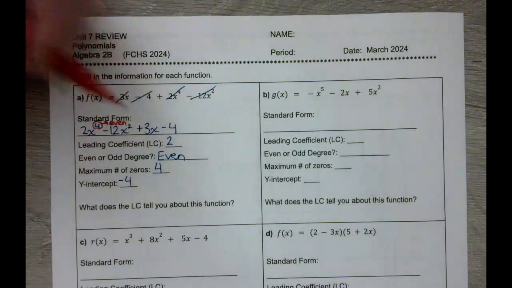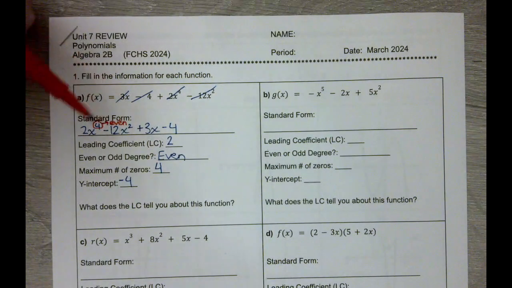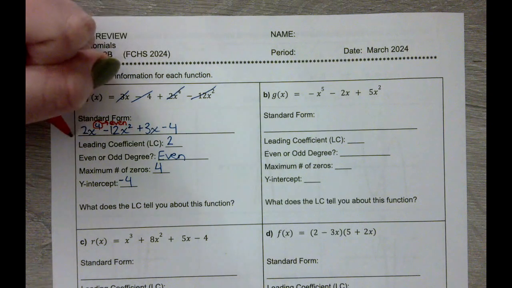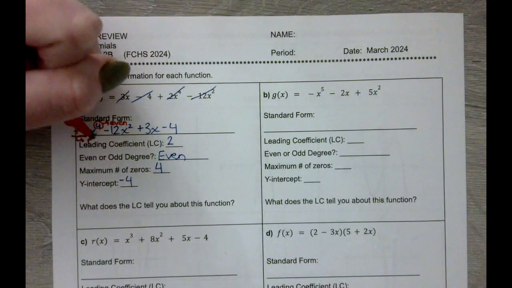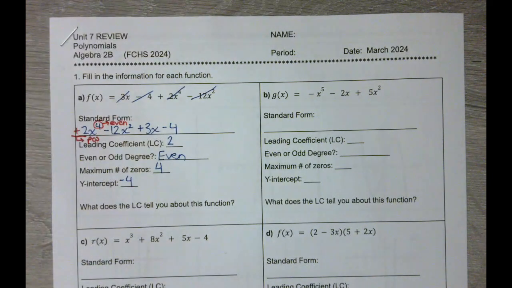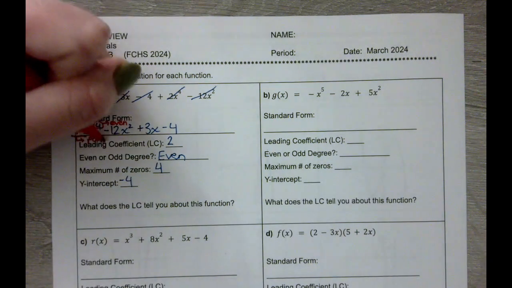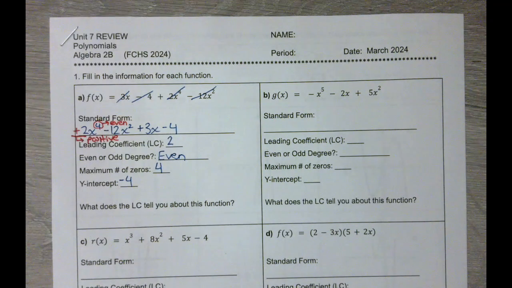So if we were doing end behavior, we would finish what I started up here. We would say, okay, my exponent is even, it's on the highest exponent, and then the number in front of it is a positive 2. So this is positive. So I would say at the bottom, what does the LC tell you about this function?